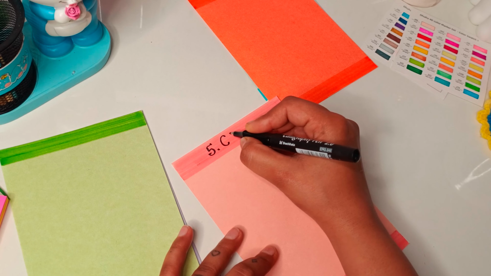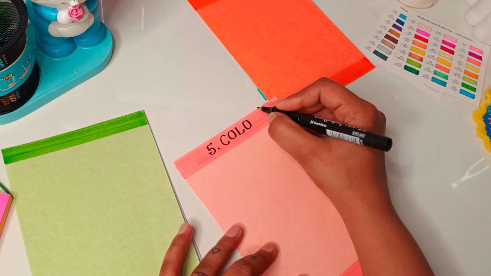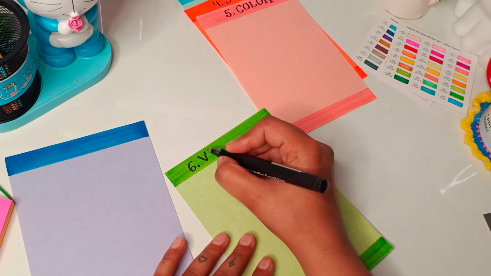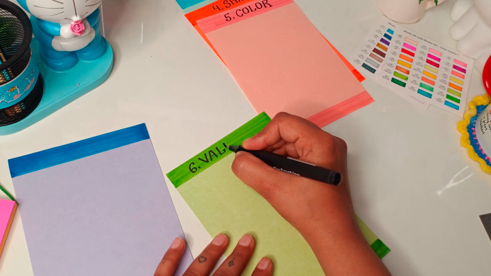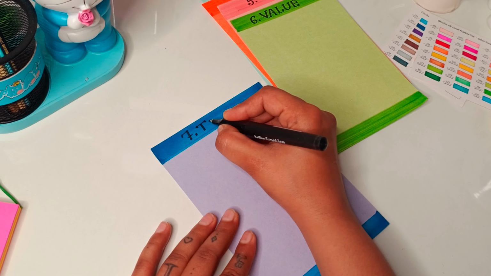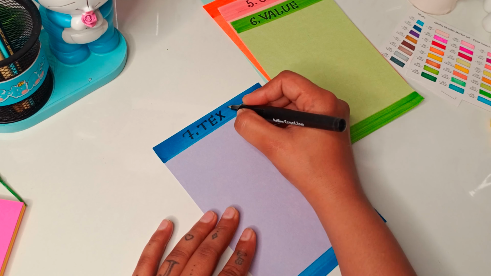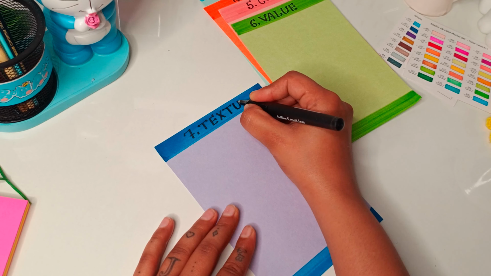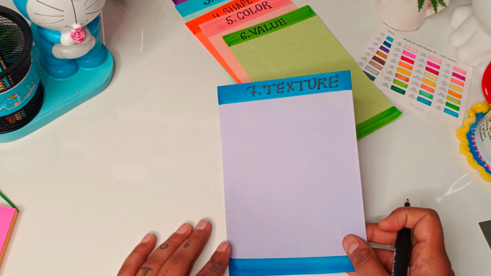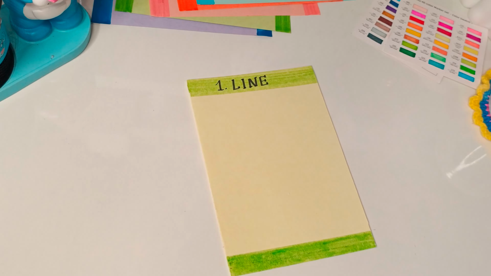Fifth element we will do is color, which has a very important role in human life. Sixth element will be value. It shows depth and contrast in colors. Seventh and last element will be texture. It shows the quality of a surface. Let's start with the first element, line.